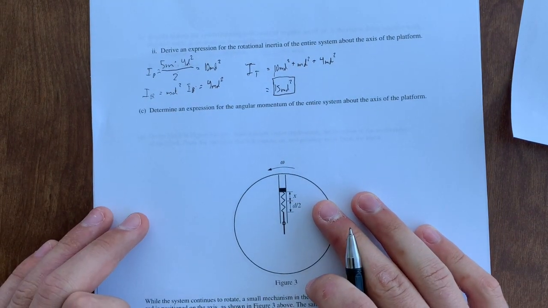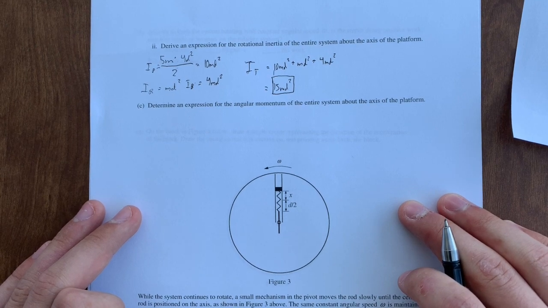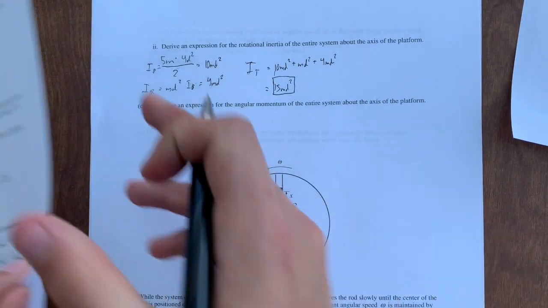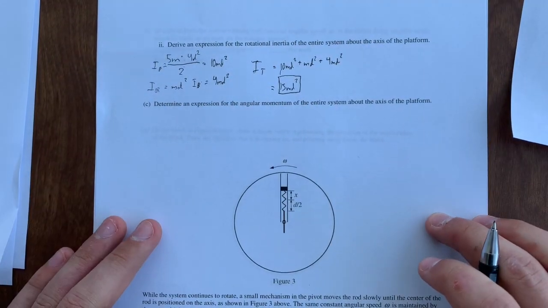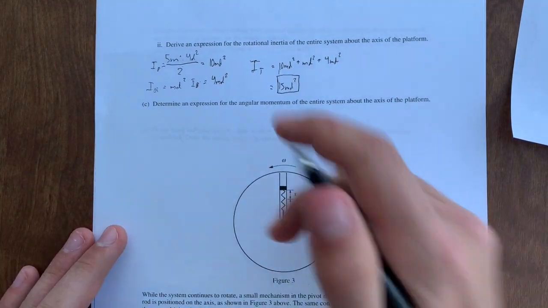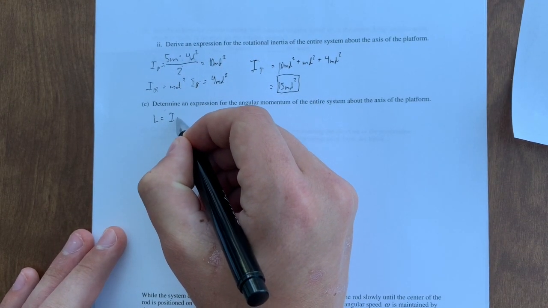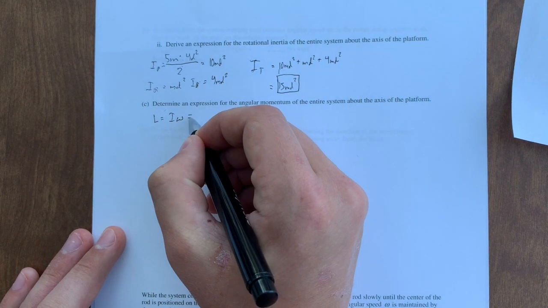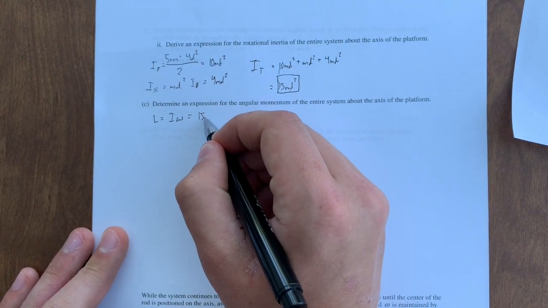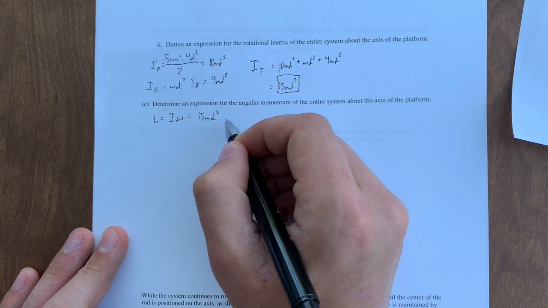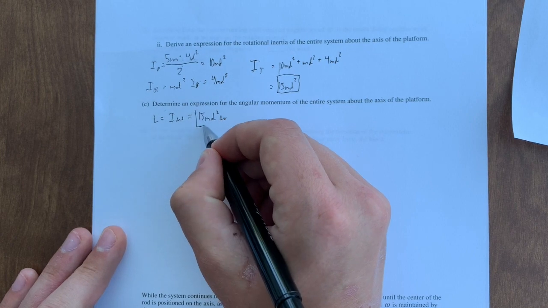Part C. Determine an expression for the angular momentum of the entire system about the axis of the platform. For this, we can recall the equation L for angular momentum equals inertia times omega. We just found inertia for the entire system is 15md squared. And we can use omega just as omega, so we're done. Easy.